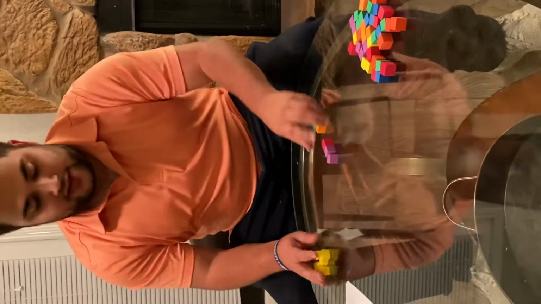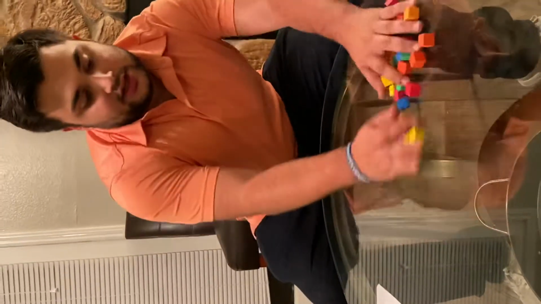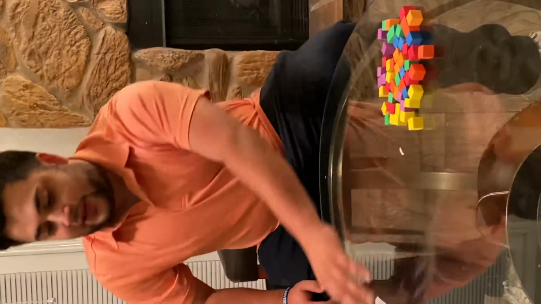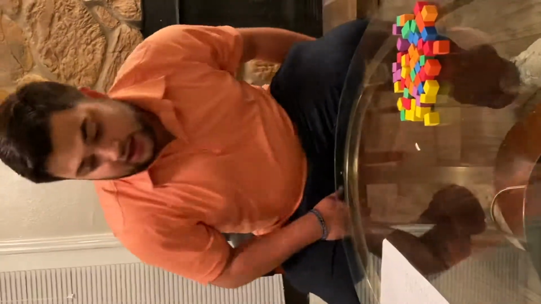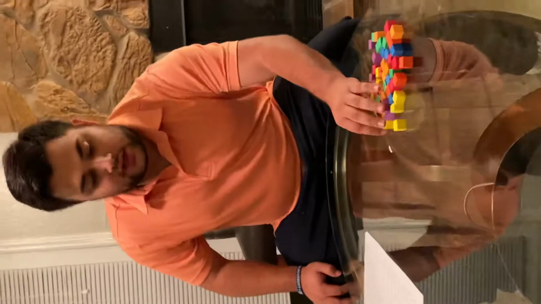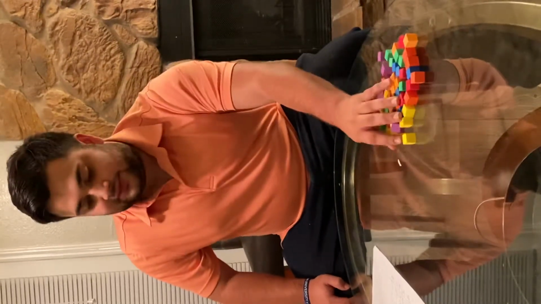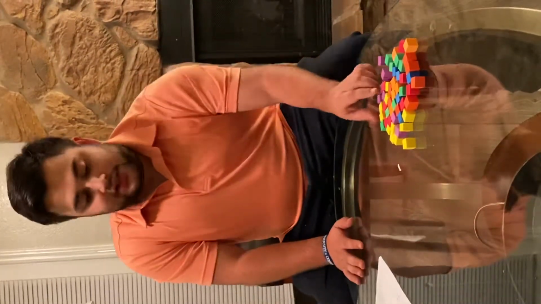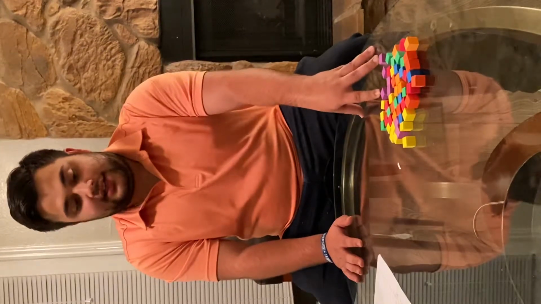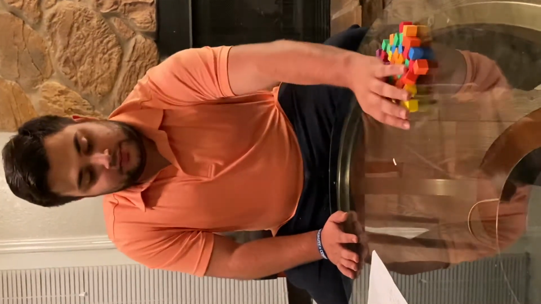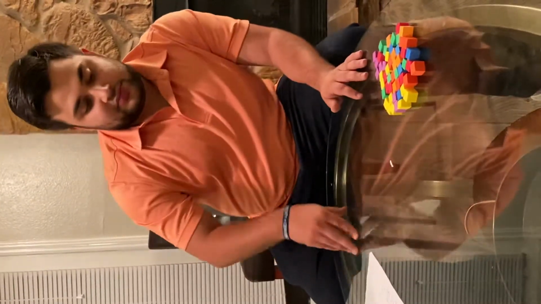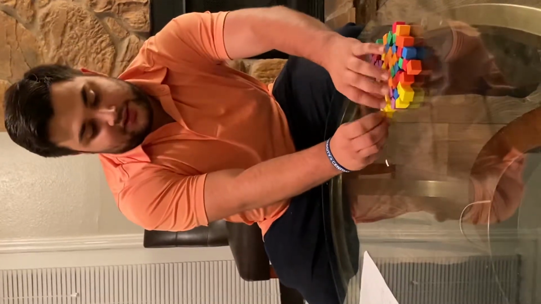Okay, so now that we got the grouping and solving problems that way, we're going to go over some unknown, fill in the blank problems. Let's do 3 plus blank equals 4. For this one, let's use the yellow one.